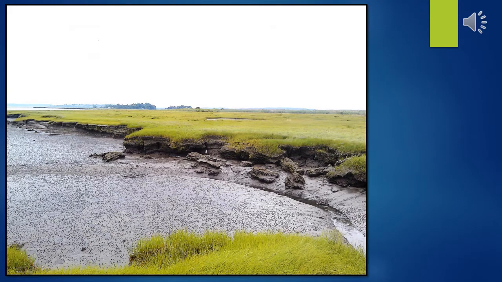So here's another image of a salt marsh mud flat, and you can see here it's characterized by a big area of flat mud. So they're pretty much exactly what they say in the name, mud flat, an area of flat mud. This one has got slightly different grass types, slightly longer.